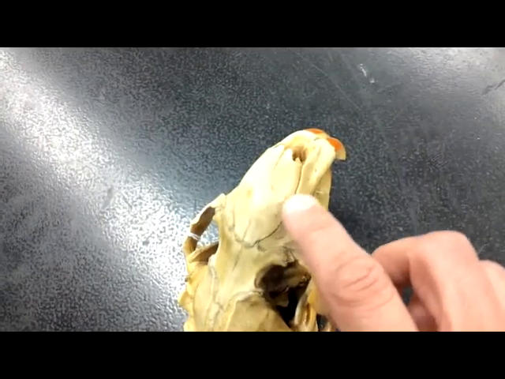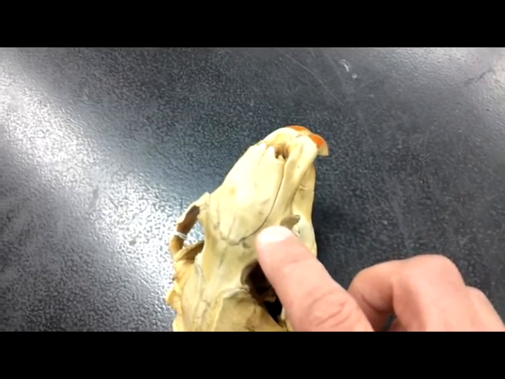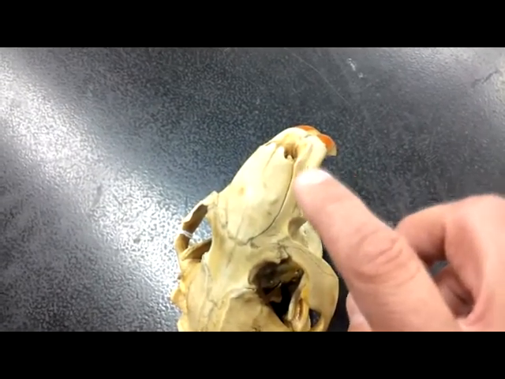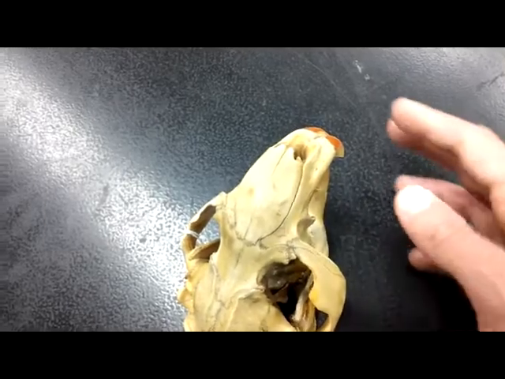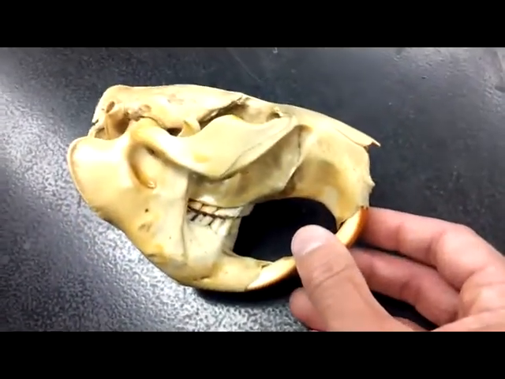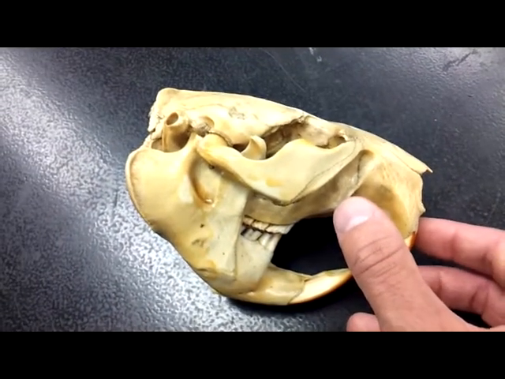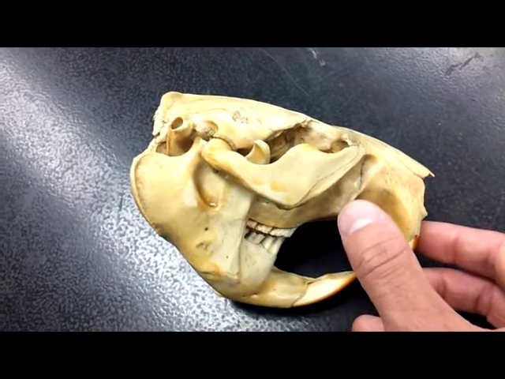This area here, premaxilla, then where my thumb is pointing to there is the maxilla.